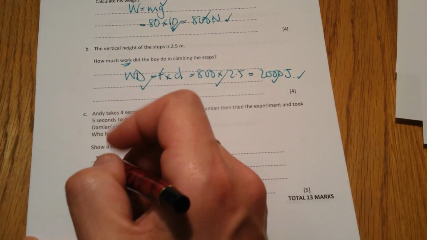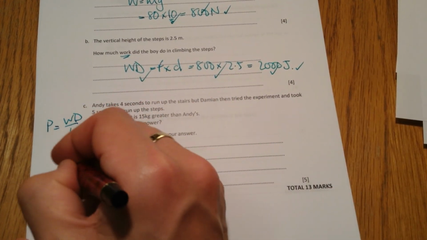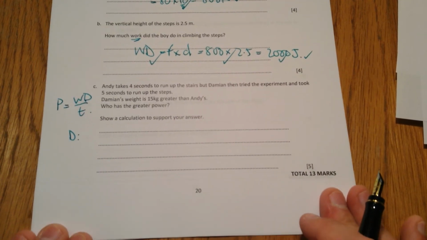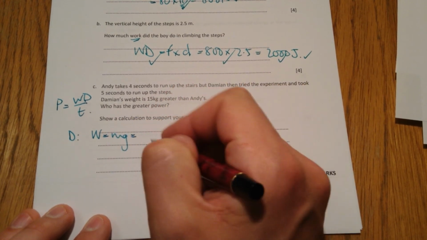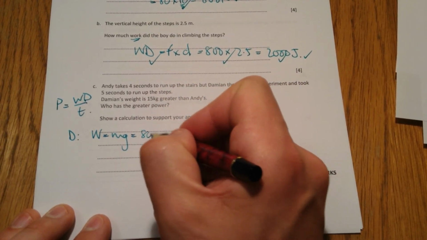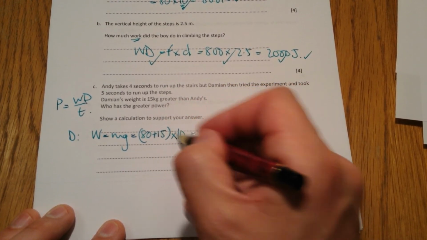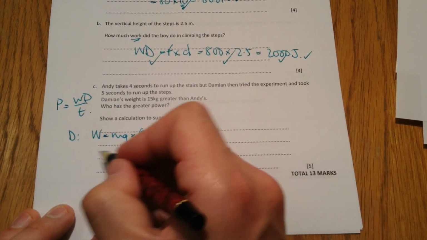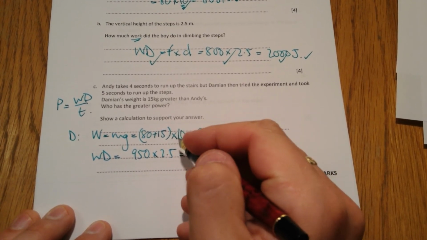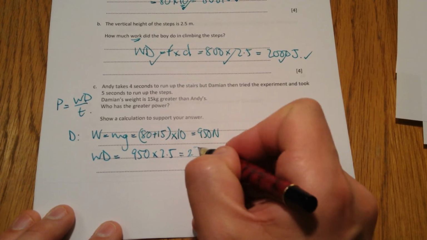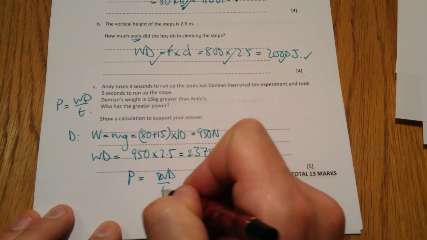Takes 4 seconds to run up the stairs. Which one has more power? First of all, recall power is work done over time. Let's go for Damien first. Sounds like he's more powerful. Weight is mg, which is 80 plus 15. That sounds quite heavy really for Damien, but no problem. Times 10, which gives us 950 newtons. The work done is going to be 950 times the same height, which gives us 2,375 joules.